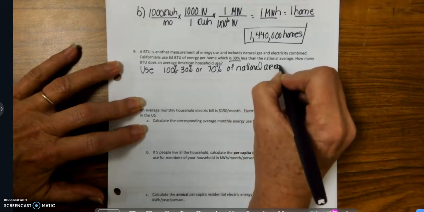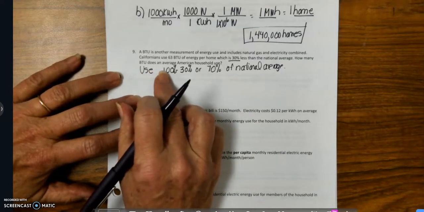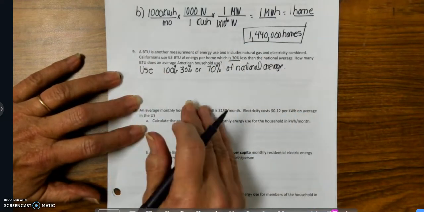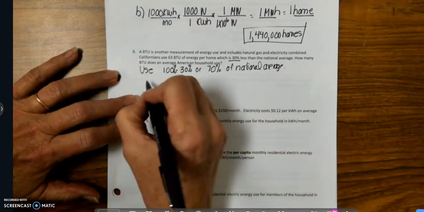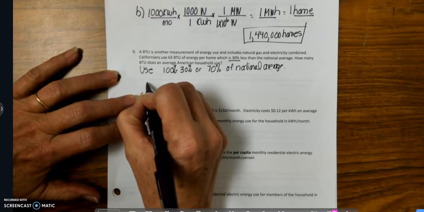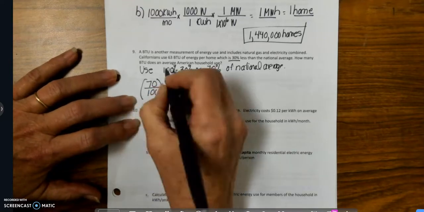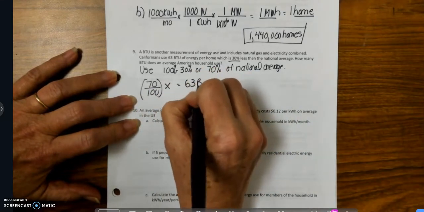right? So it says how many BTU does an average American household use? So what we're trying to find here is the total, what is the total national average? So remember that a percentage, if I take 70% of this national average, I get 63 BTU.